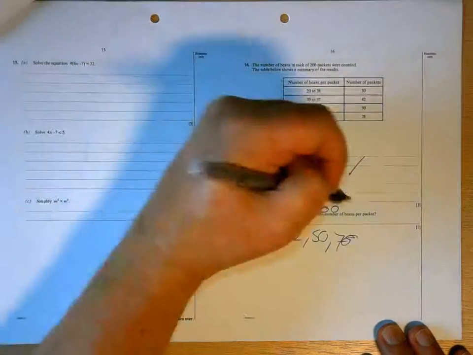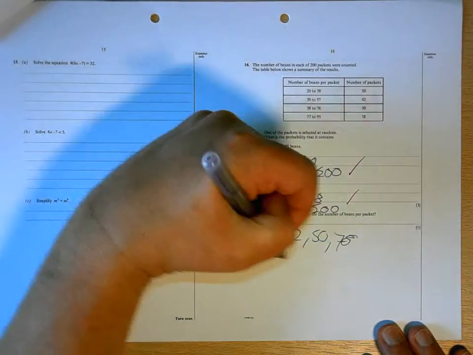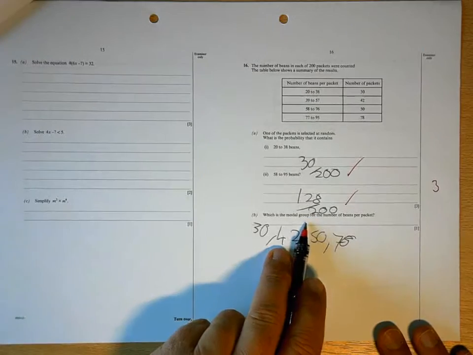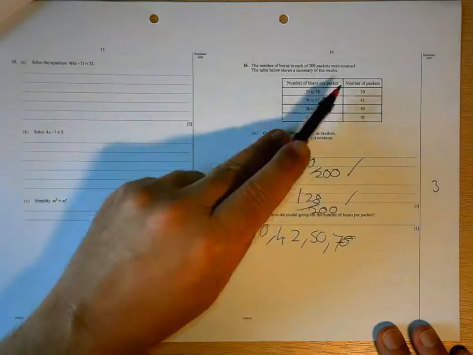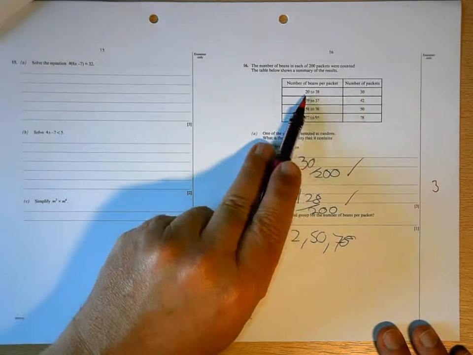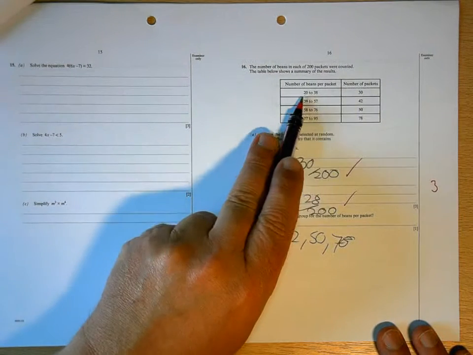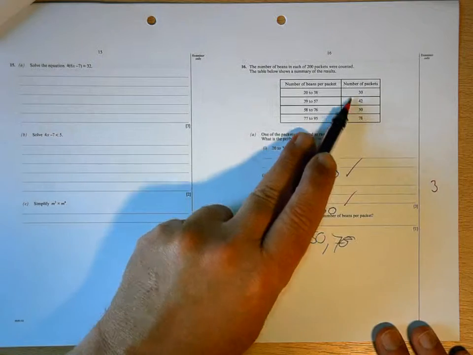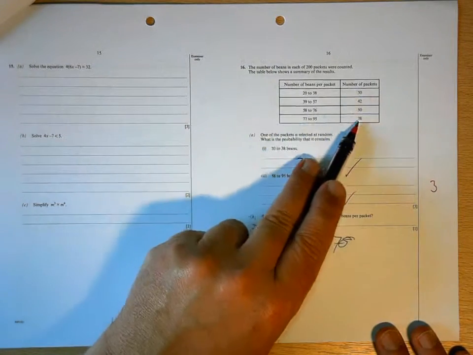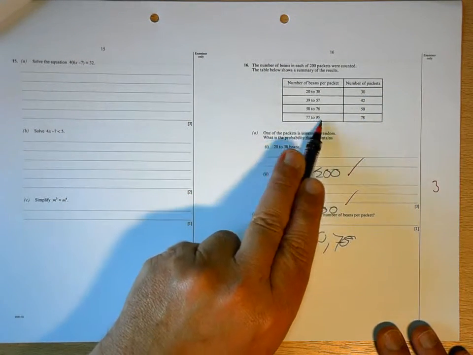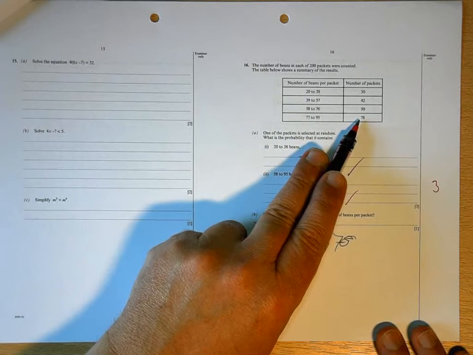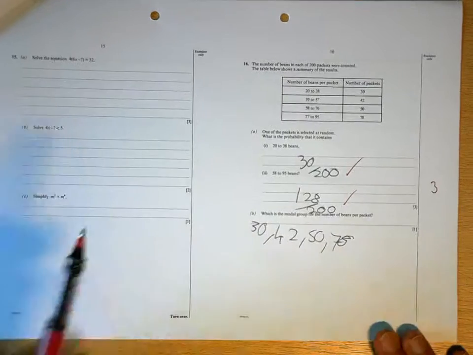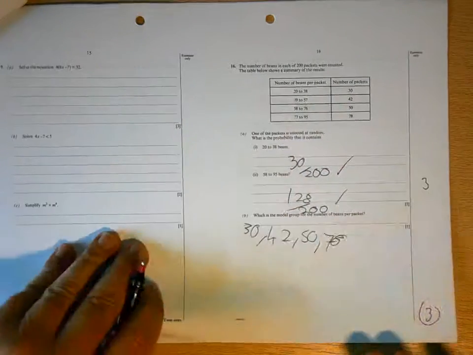That is correct. That is correct. This isn't. So let me just explain here. The modal group will be the one that happens most frequently. If you look down here, this is saying that there are 30 packs with between 20 and 38 beans in. We're looking for what comes up the most. Well, the one that comes up the most is this one, because that occurs 78 times. So the modal group is 77 to 95. 3 marks of the page.